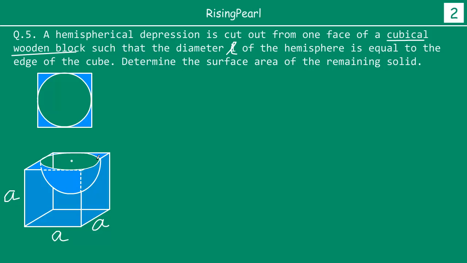And this is the hemispherical depression. So we start out with a full wooden block, right? A cubical wooden block. And then a hemispherical depression is cut out from one face of the cubical wooden block. So a cube has 6 faces, so from the top face we actually cut out a hemispherical chunk, and depression simply means that it is cut out, it is going inside the cube and not something which is going outside on top of the cube. So a hemispherical depression, almost like the shape of a bowl, is cut out, this wooden chunk is cut out from the wooden cubical block, right?